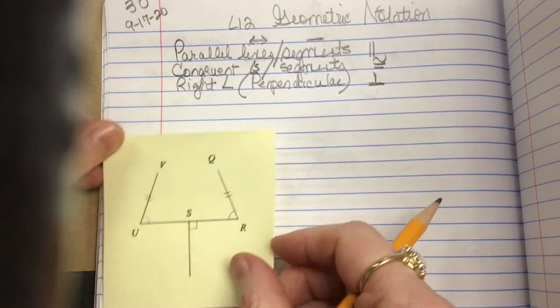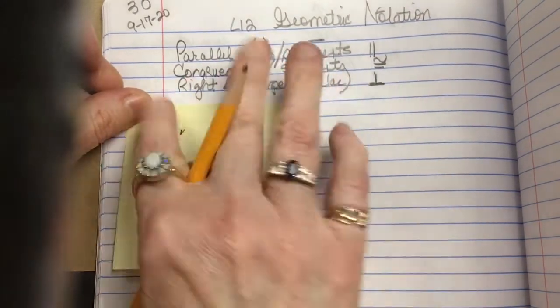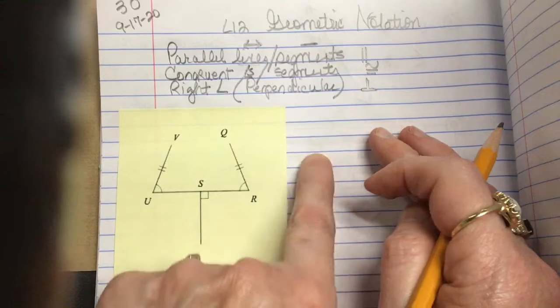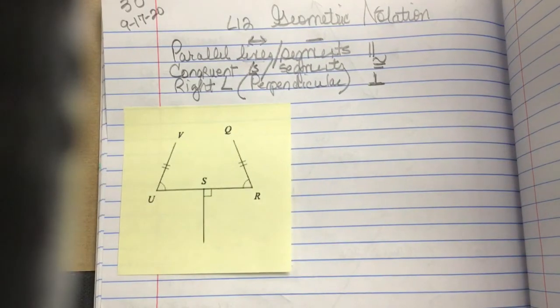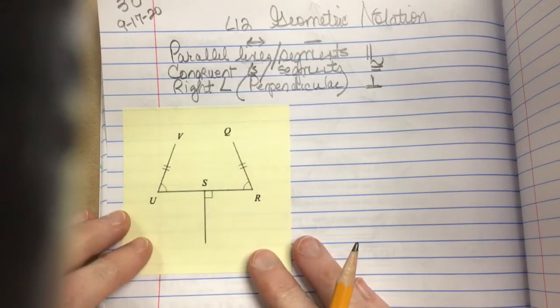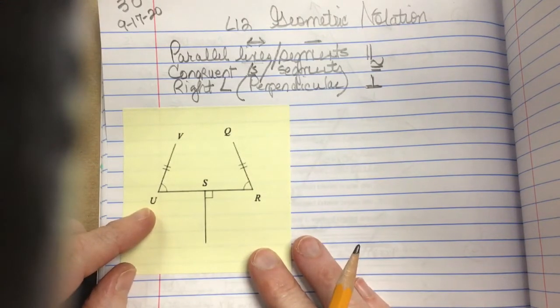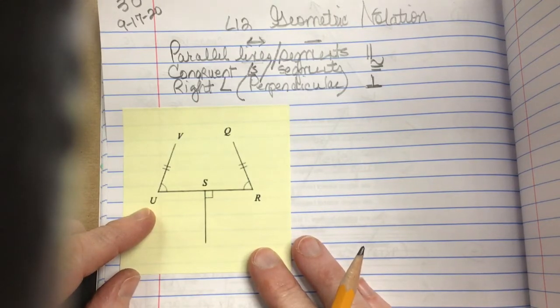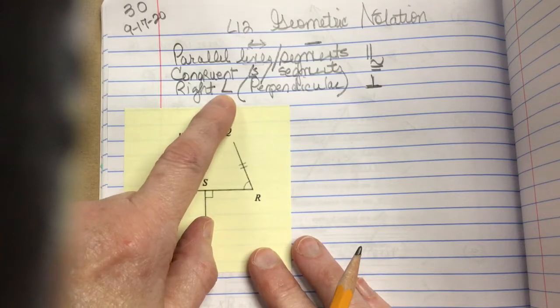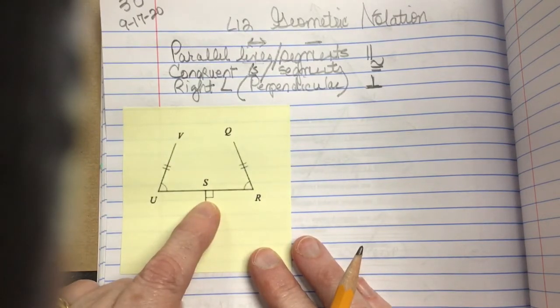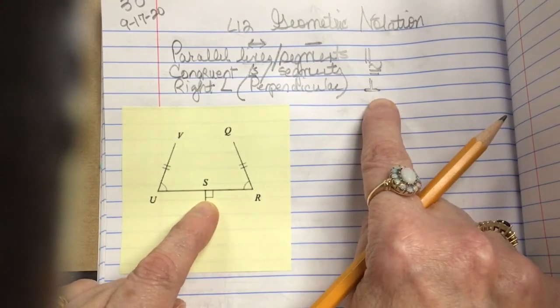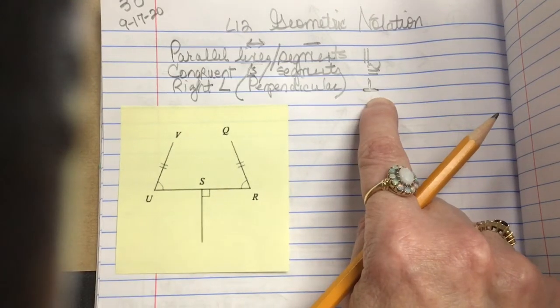Now, I kind of swap them back and forth because I put this one here and we're going to write the stuff about it over here. Now, there's three things. You want to be able to look at a picture and tell me what you see. Now remember the right angle shows up like this, and then this is the symbol we use. So why don't we start with that one?